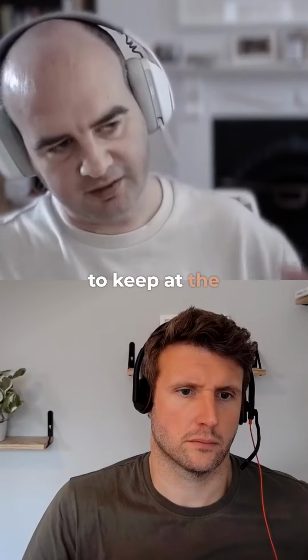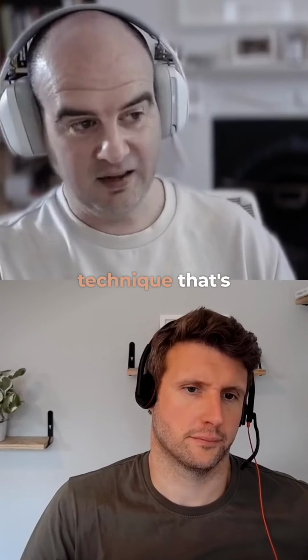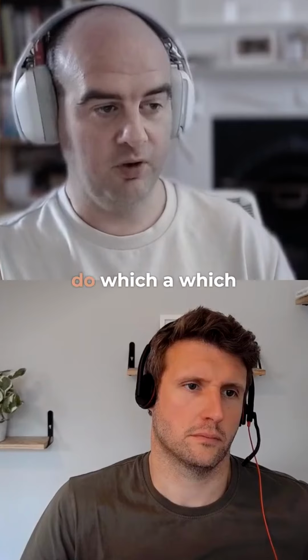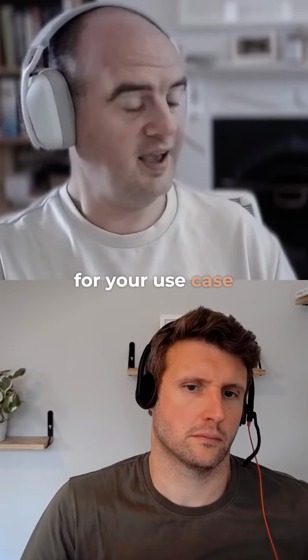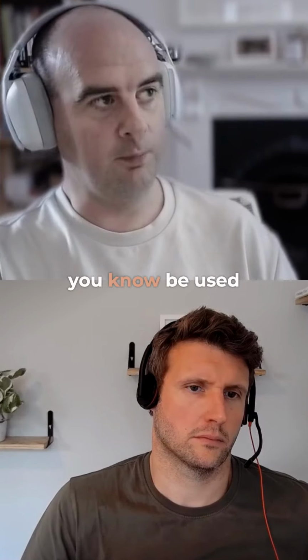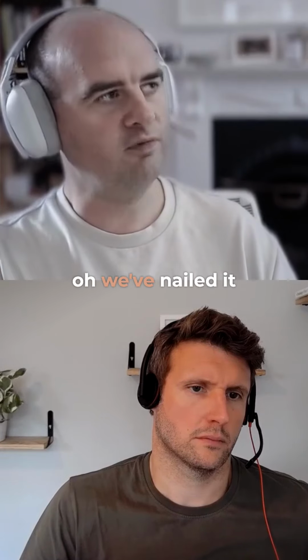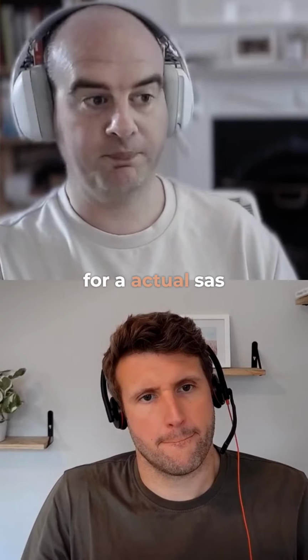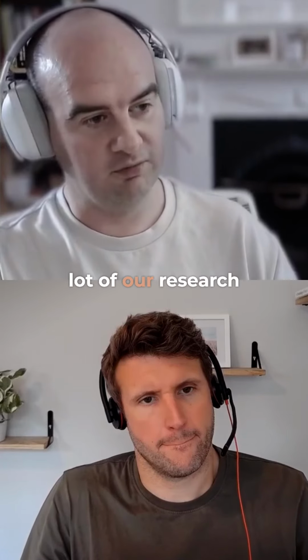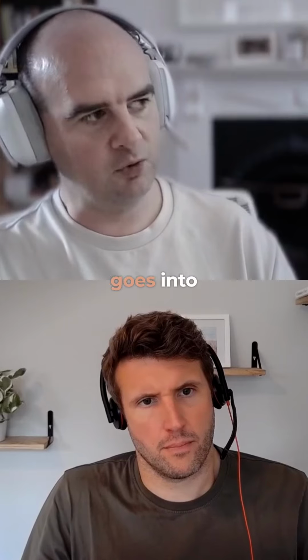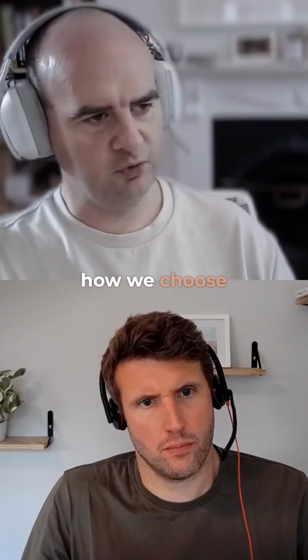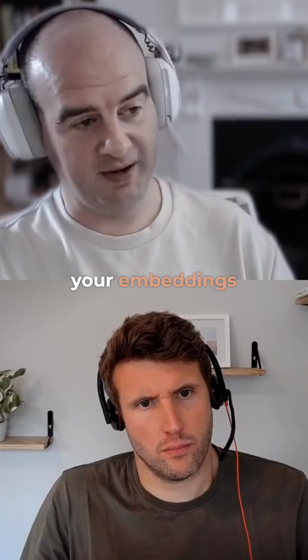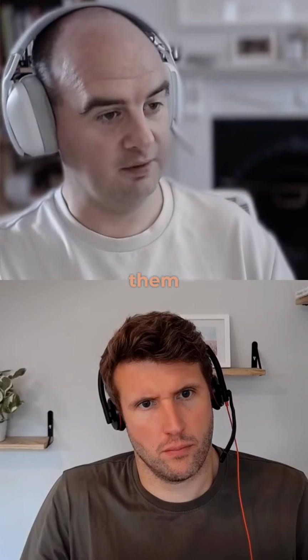So to keep at the cutting edge of this technique, that's really hard for an individual to do. Which model should you use for your use case, and how should that model be used for your use case? And they come with a bunch of different parameters you can tweak. And I think saying, "Oh, we've nailed it, here's the thing," well, that's very, very difficult to do for an actual SaaS product like ours, and quite a lot of our research and time goes into how we choose and upgrade these embedding models. Once you've made all your embeddings, which takes a long time, it's a very intensive process to make them, you can't just upgrade the model.